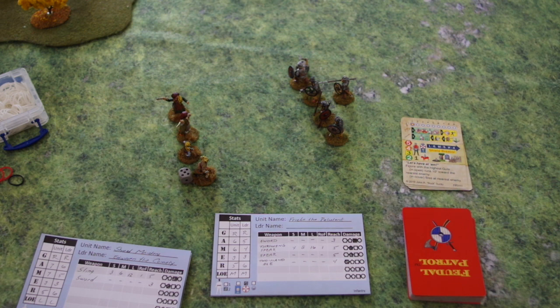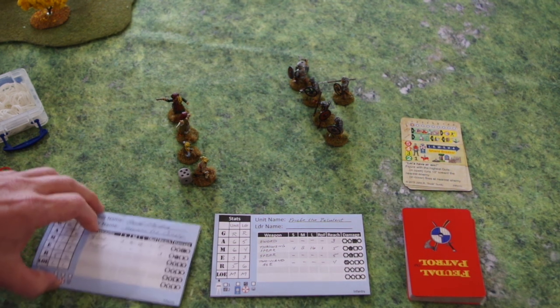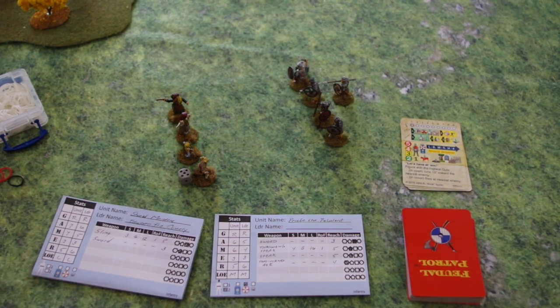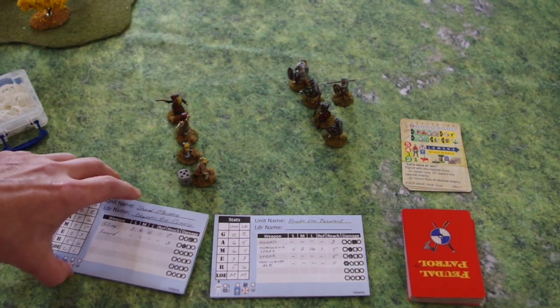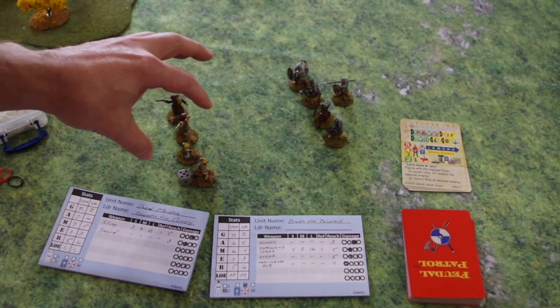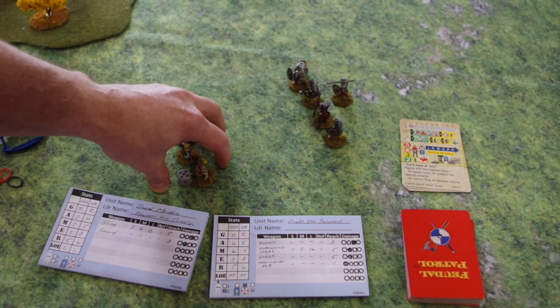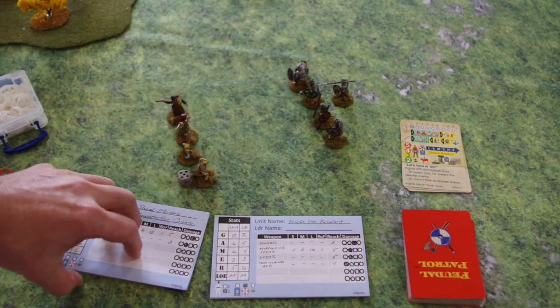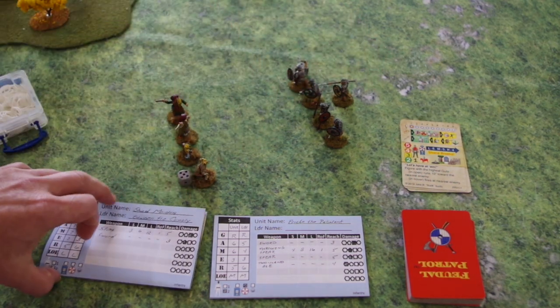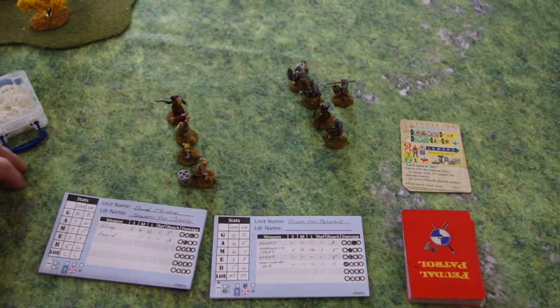So now I'm going to give you a short example of how missile fire and melee work in Feudal Patrol. I'm not going to worry about activation sequence and all of that. I've described that earlier. But I've got this unit of shield maidens with slings who are going to shoot their slings at these Vikings here, and then they're going to activate and charge. That's the basic situation here.